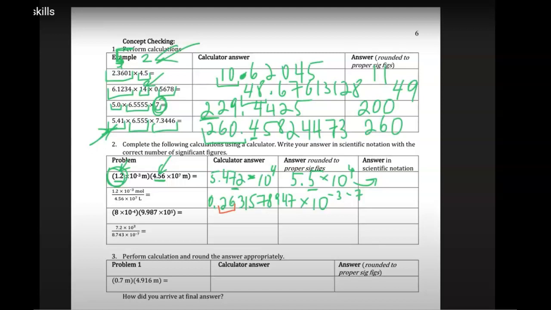So it's 8 times 9.987 times 10 to the negative 4 plus 5. So here's what my calculator is going to give me for this first operation: 79.896 by 10 to the first, right? So negative 4 plus 5 is 10 to the first.